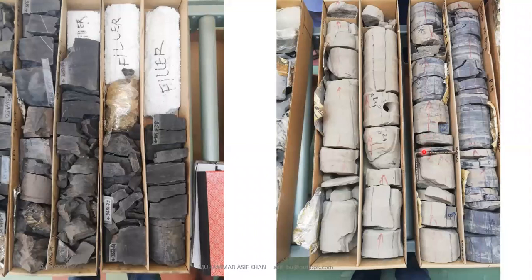So we can say that from the bottom to the top of this bed, we have one lithology, and you know the characteristics, that is a fine sand. Based on this, you can say something about the depositional environment of this particular lithofacies.